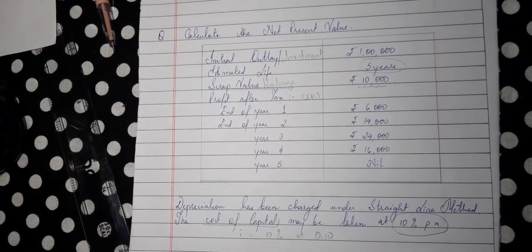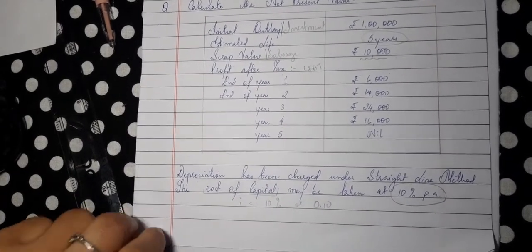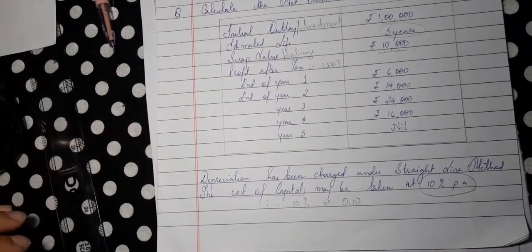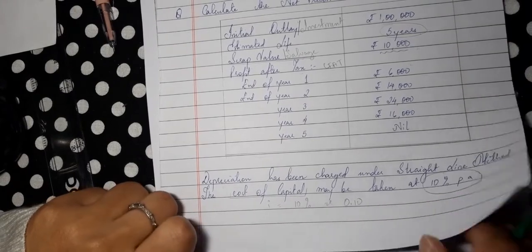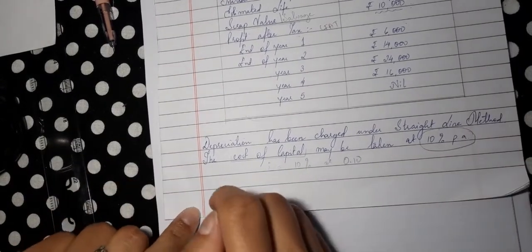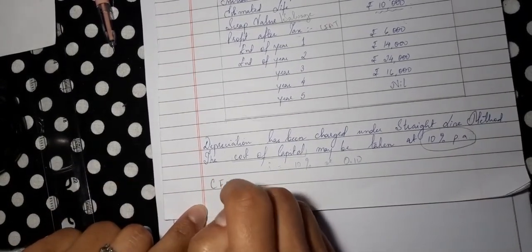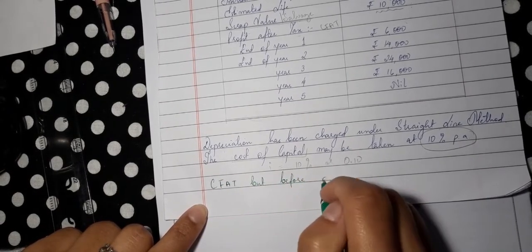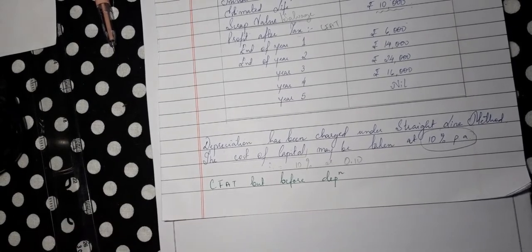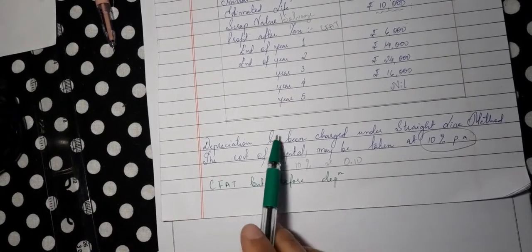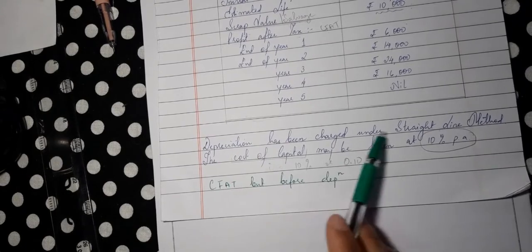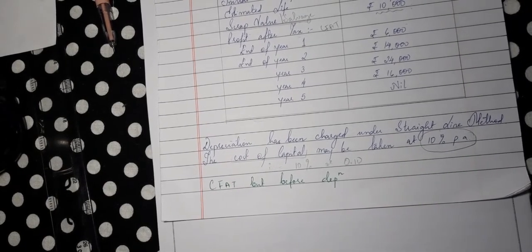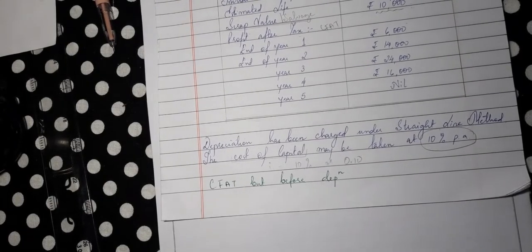So whenever you're calculating net present value, always remember that the cash flows we're using are going to be your cash flows after tax, but before depreciation. I'll just write it here: cash flows after tax, but before depreciation. Now, unless they have mentioned depreciation and all that, if they've not mentioned anything about depreciation, then just take the cash flows as they are.